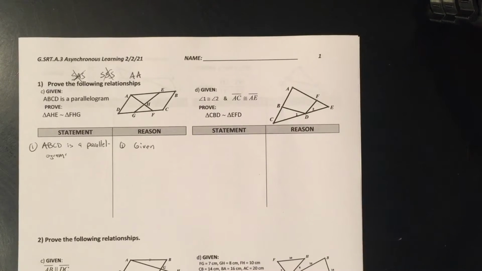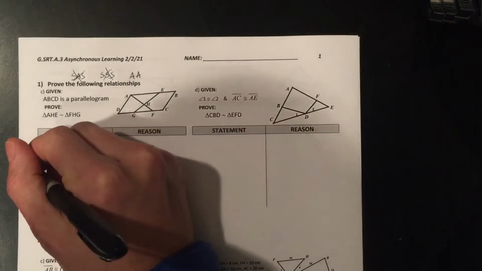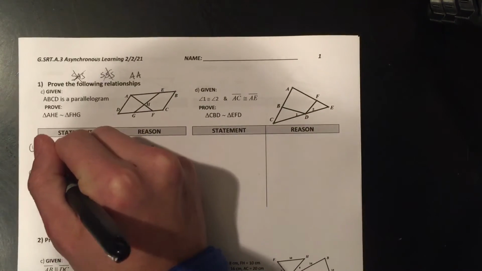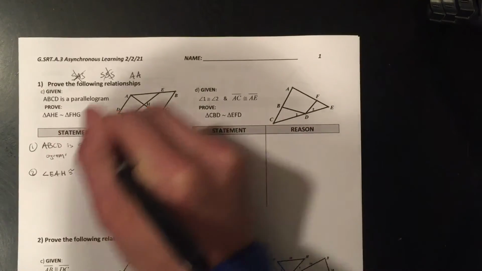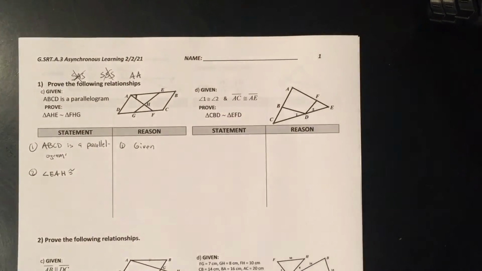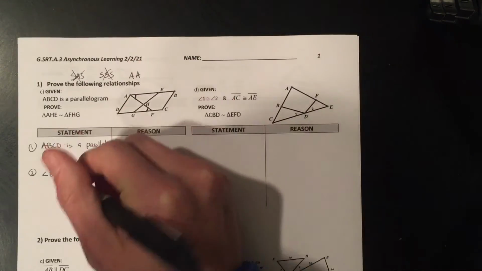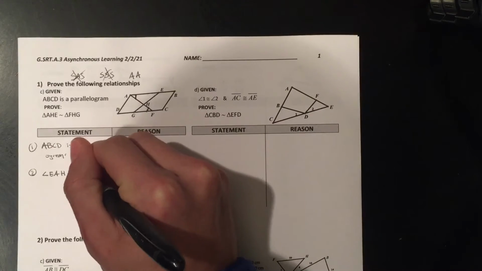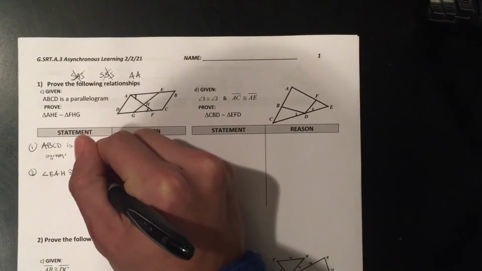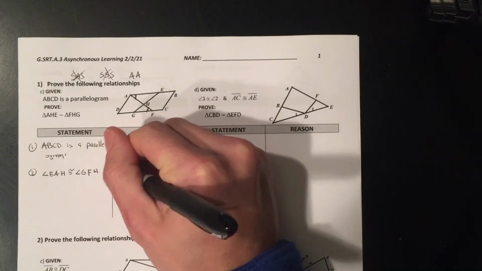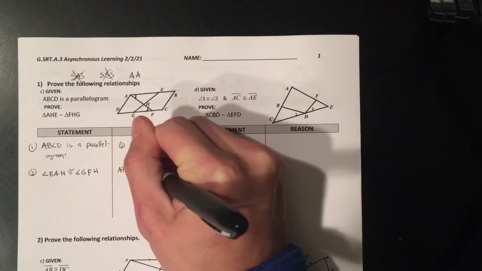Well, first thing I can identify is angle EAH. That's this angle right here. Well, that's congruent to another angle in the diagram. See if you can come up with it. You might be able to spot it right away. At home, you might be able to come up with angle GFH. The reason why those 2 angles are congruent to one another is because they are alternate interior angles.